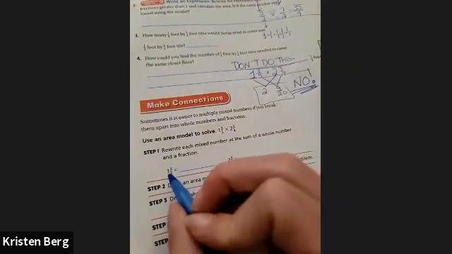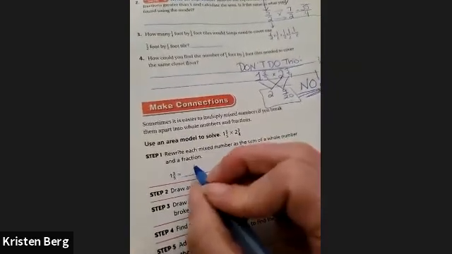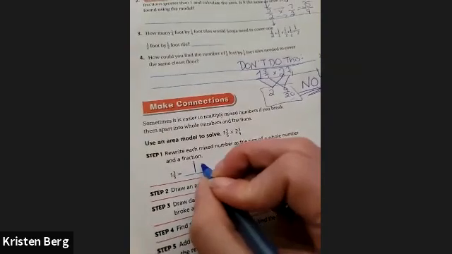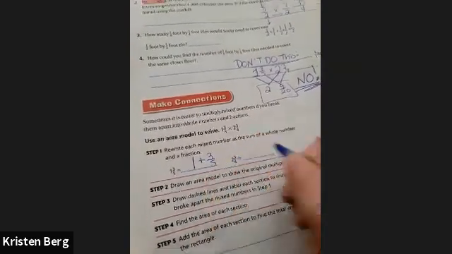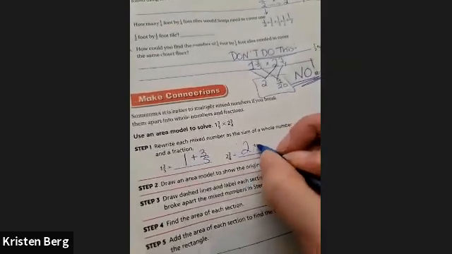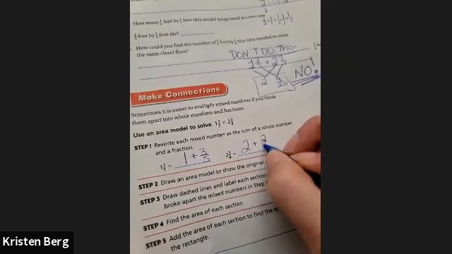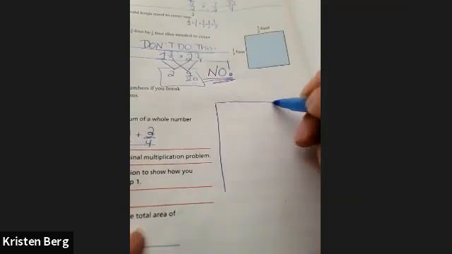What they wanted you to do is separate out the 1 3/5. So 1 3/5 is really 1 plus 3/5. And then 2 3/4 is truly 2 plus 3/4. And then what they wanted you to do is make an array out of it, a rectangle out of that.